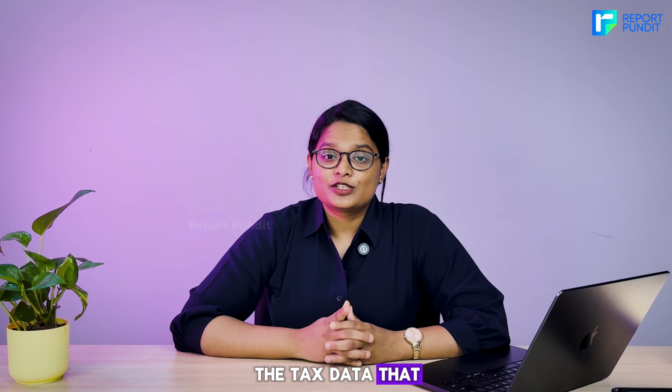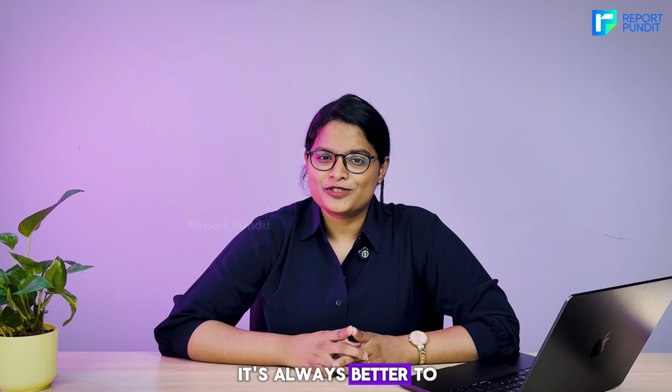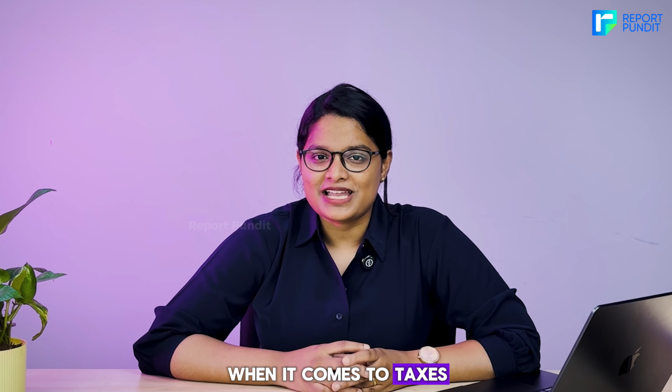The tax data that you see here is only for the selected period, but it can include lines from different jurisdictions. So before you finalize anything, double check your exemptions and destination-based rules in your tax engine or run it by your accountant's checklist. It's always better to be safe than to be sorry when it comes to taxes.